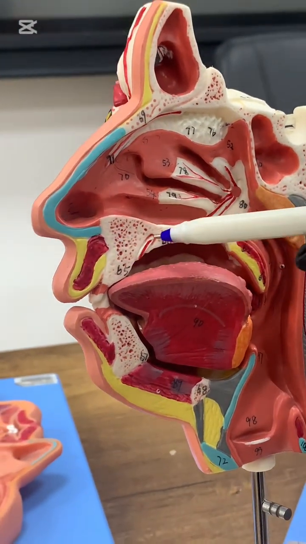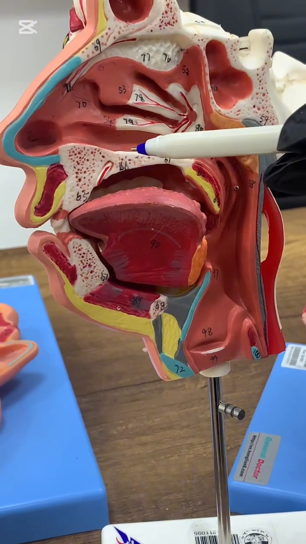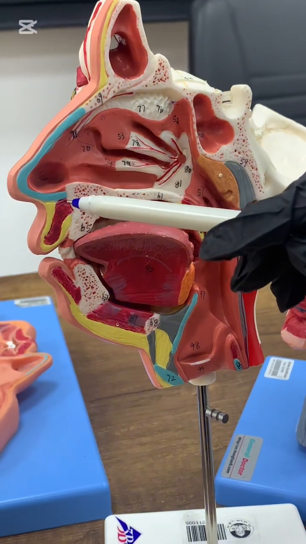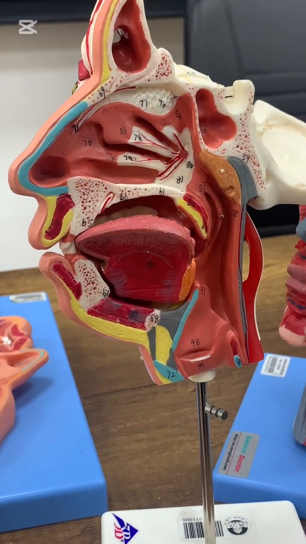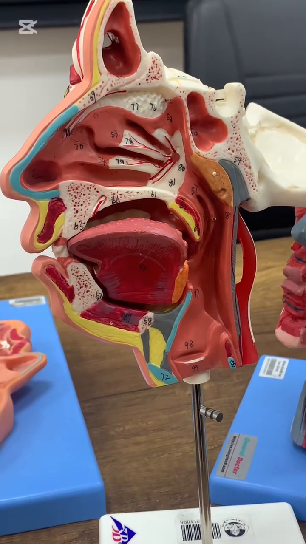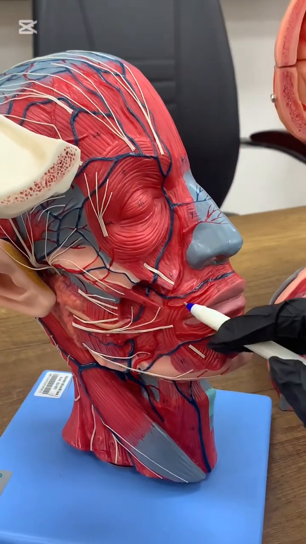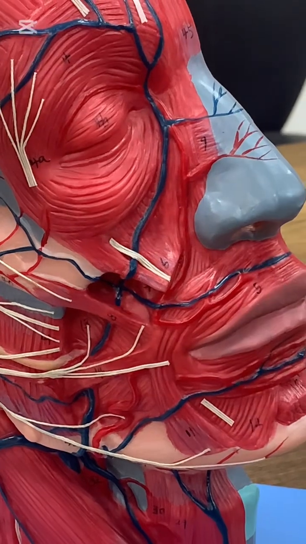Superior labial, greater palatine. This is the superior labial artery, which extends deeply to supply the nose from the upper side.